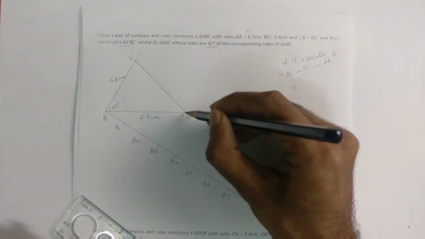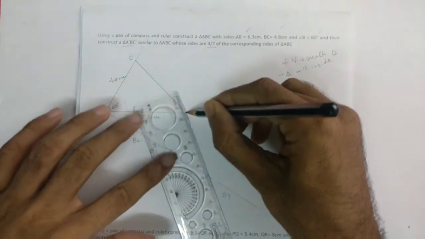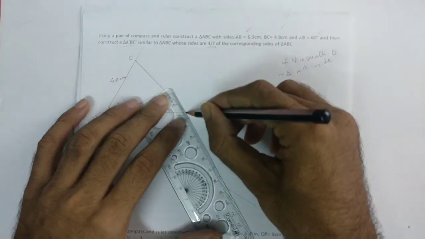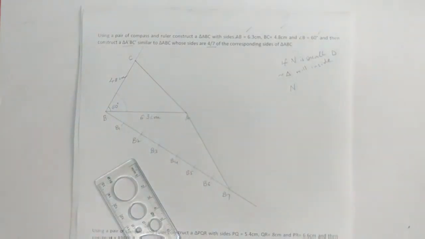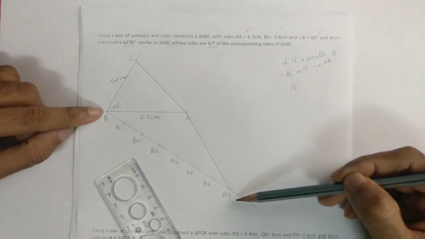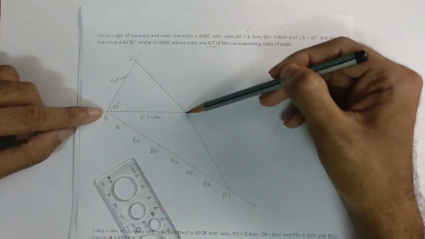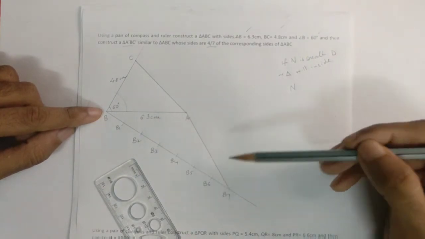So all I will do is join this point of this triangle to that A or B7, the last point. Simple. All I have done is drawn 7 arcs and then just joined this point to B7.